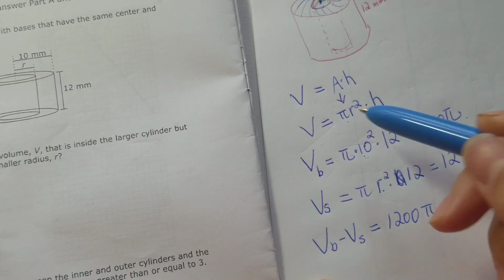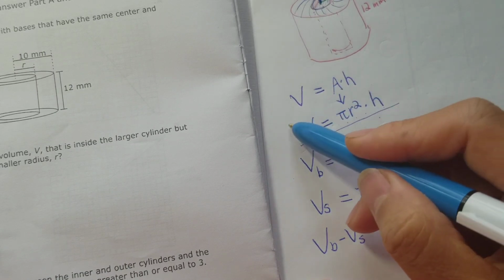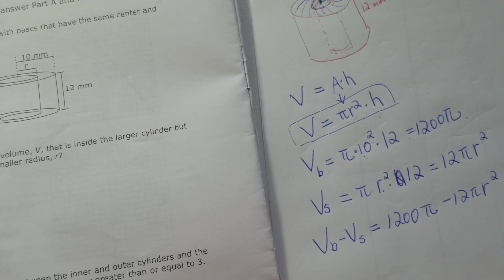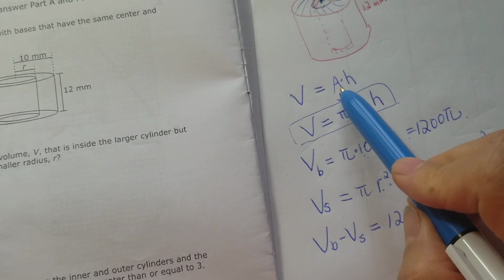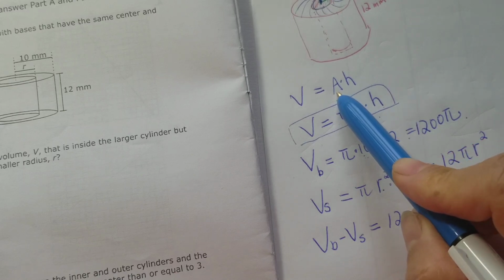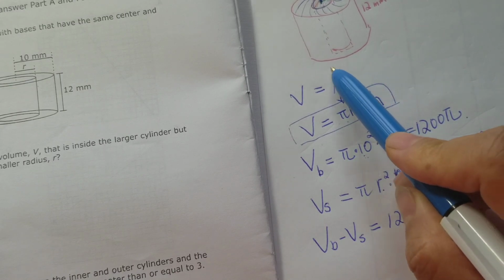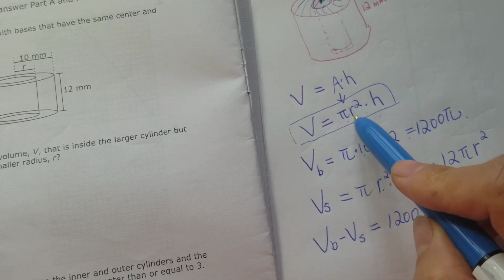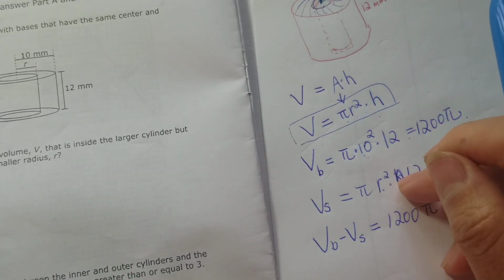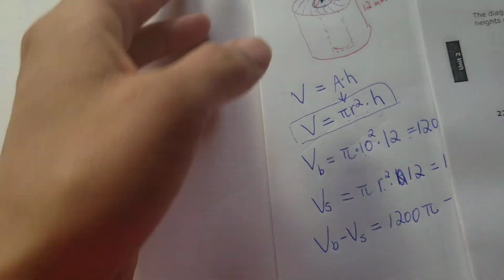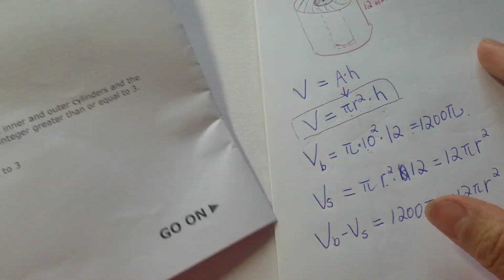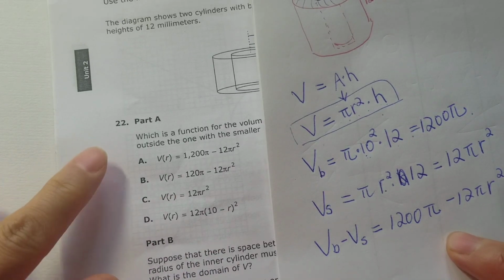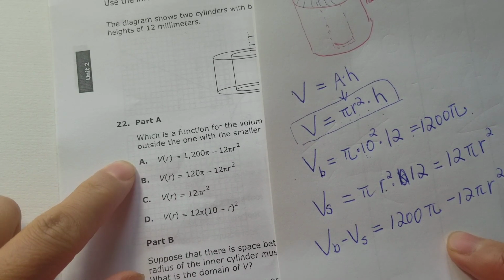And you do have this formula on your reference paper. However, it's not that difficult to remember because you just remember it's the area of the base times height, and since the base is a circle, it's pi r squared. Now back to our solution part. Let's see which one is the correct one. Very clear. Part A.